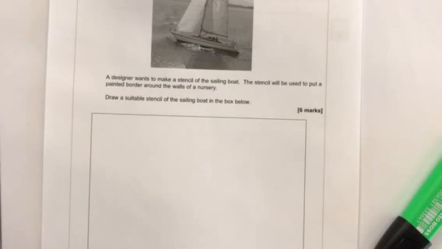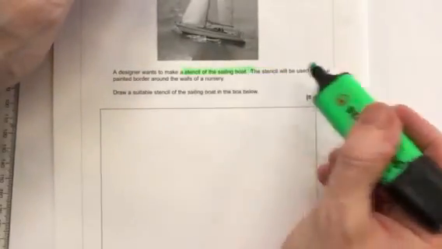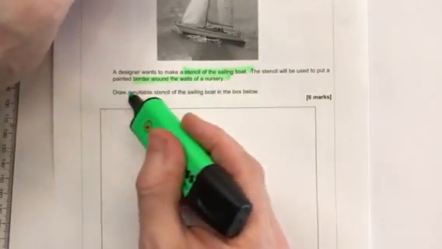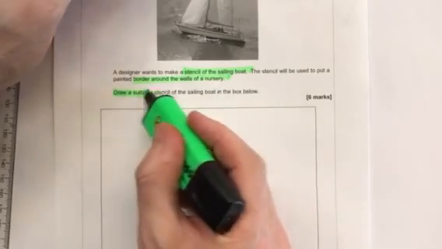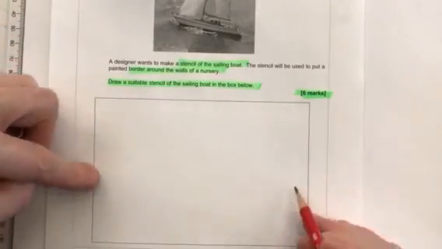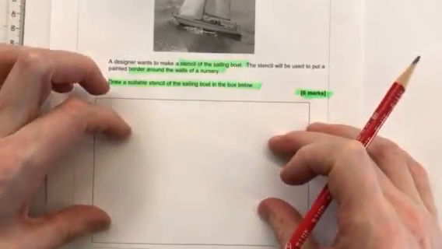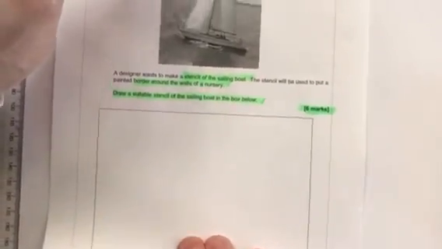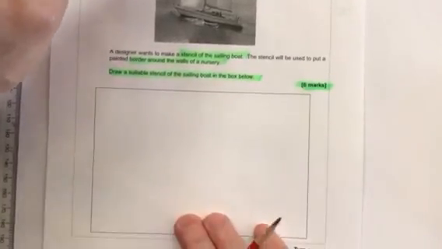So what you're looking for here is like a really, really simple stencil. Okay, so stencil of the boat, wall of a nursery. So think about if you're painting the nursery and you're putting a stencil down, draw a suitable stencil. It's worth 6 marks for this, which is like dead simple to do. Now, if you imagine that they've given this area here, and they're trying to imagine that this is the area for the stencil. Okay, if I look at my boat here, I'm not going to draw a really complicated boat because it's for a children's nursery and it just needs to be really simplified.